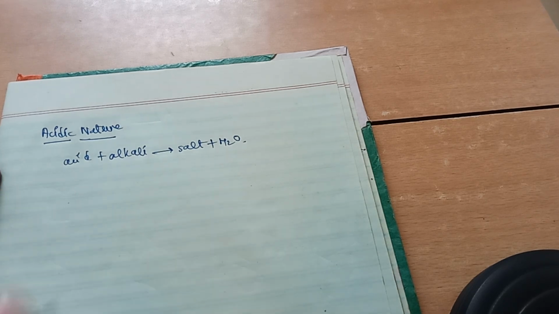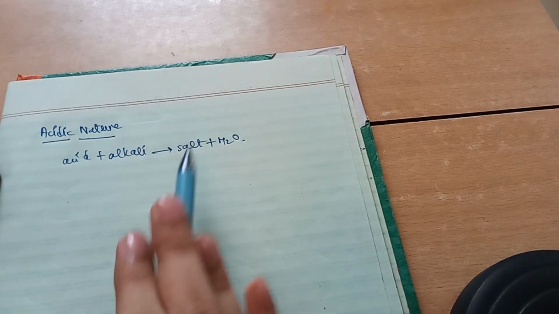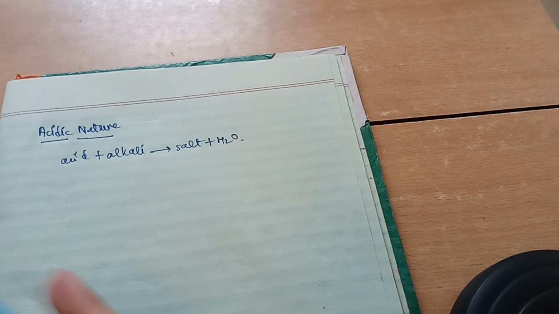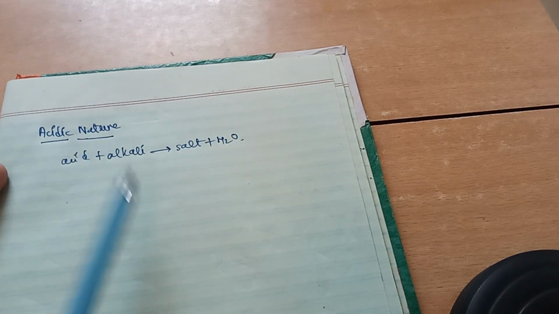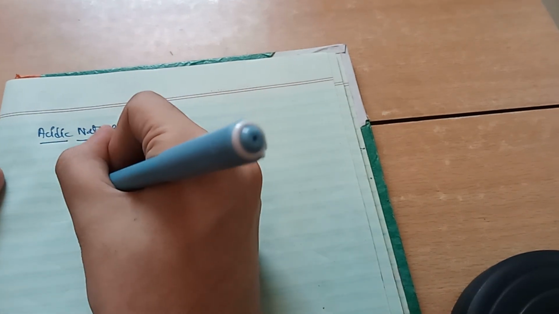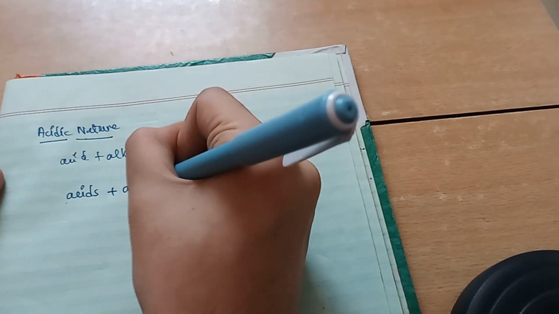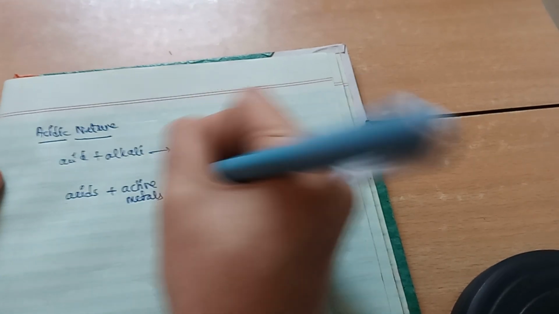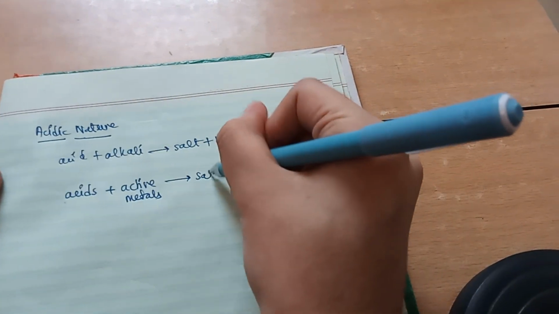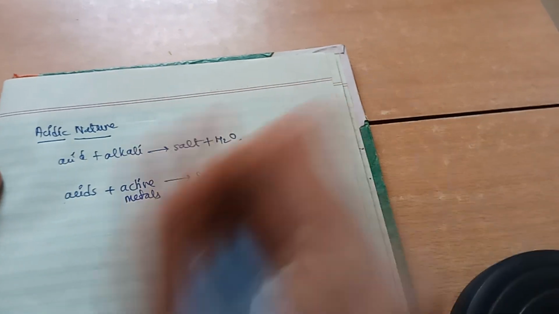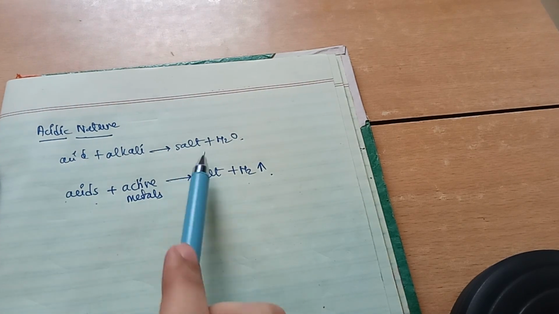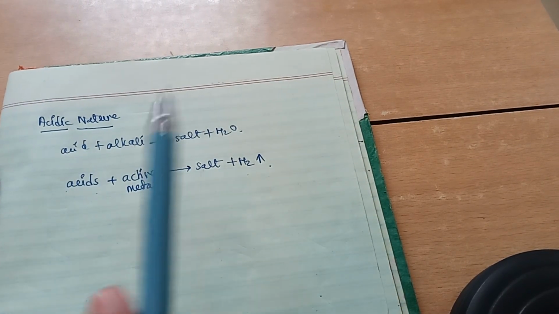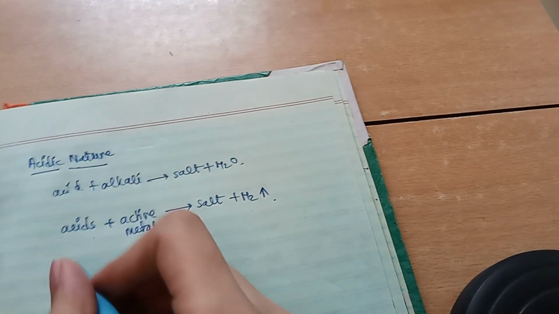If we can show that phenol also reacts with an alkali to form a salt and water, then we can prove that phenol is acidic. So there may be questions like this that prove that phenol is acidic. In that case, we can use this, but the more appropriate one is not this. The more appropriate one is, we also know that acids will react with active metals to give salt and liberate hydrogen gas. This is also a very important property of inorganic acids. So if we can show that phenol follows these two conditions, then we can show that phenol is acidic. So let's see if phenol is acidic or not.